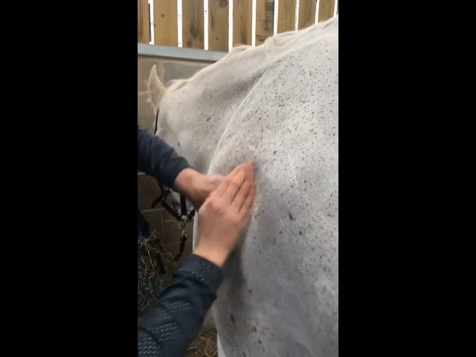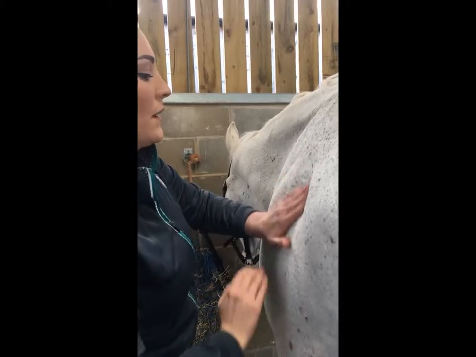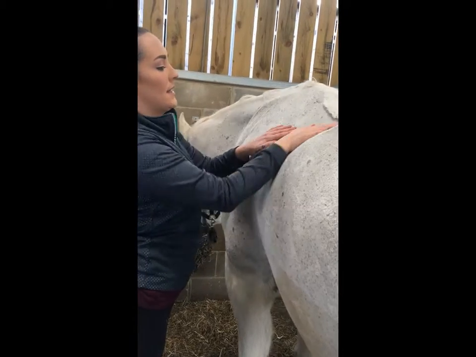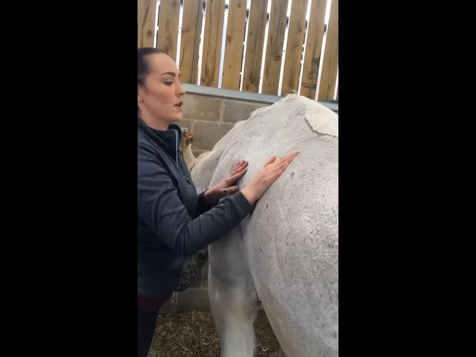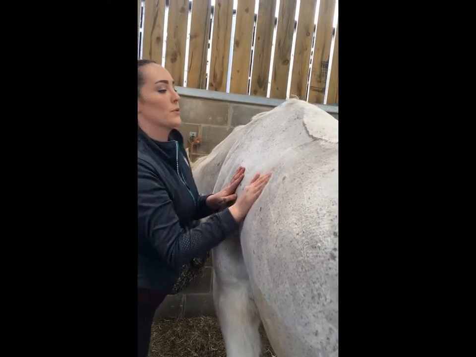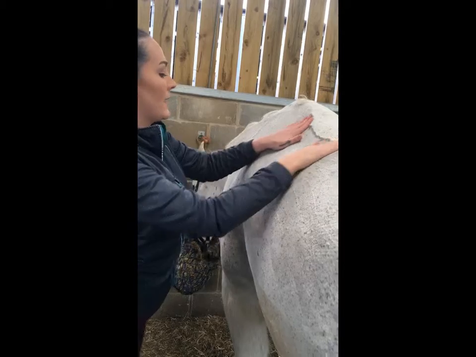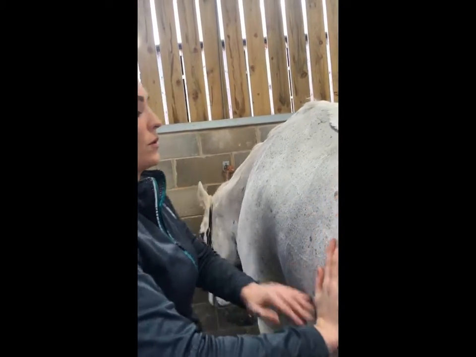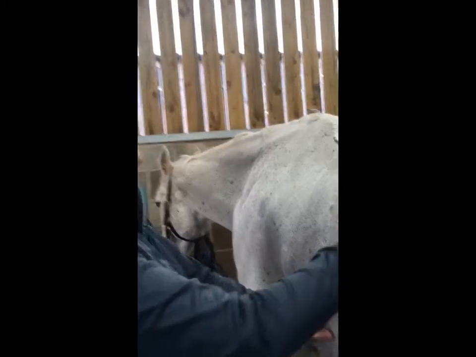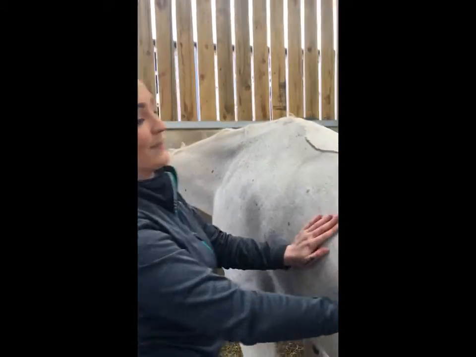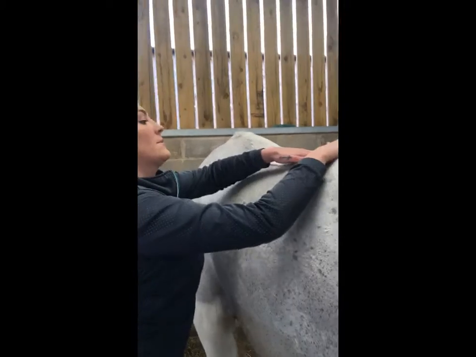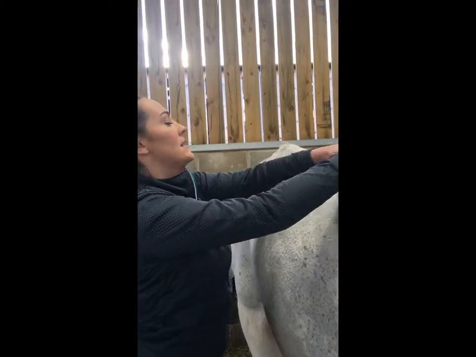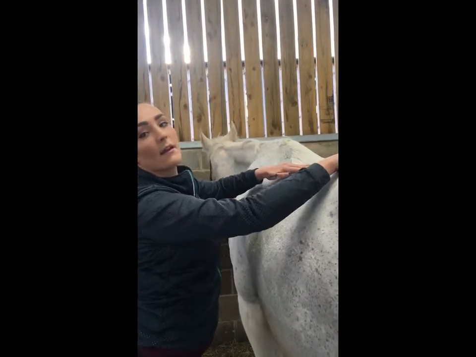This is the deltoid, and it helps flex the shoulder and abduct the arm. This is the latissimus dorsi, and it pulls the humerus back and up and helps with flexion of the shoulder. We've got the longissimus costarum, which aids in respiration. The longissimus dorsi, which lateroflexes the back and neck, and together extends the back and neck.